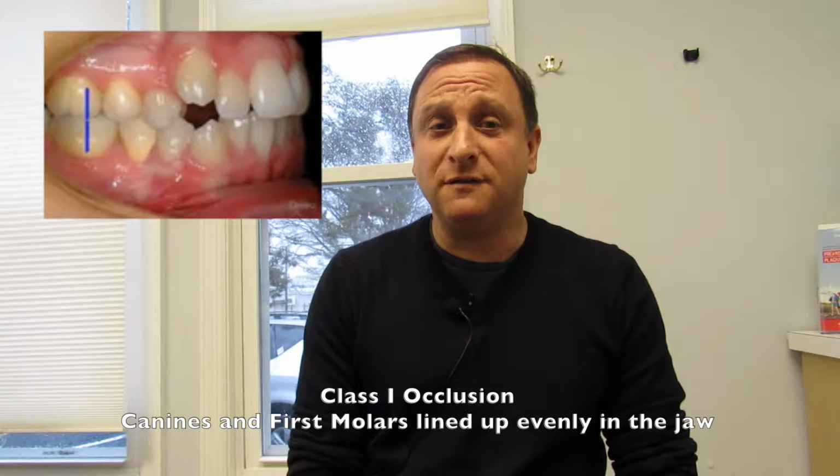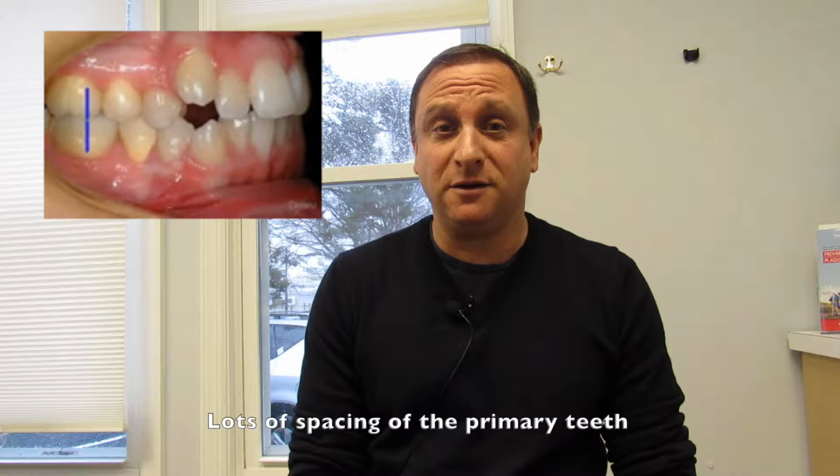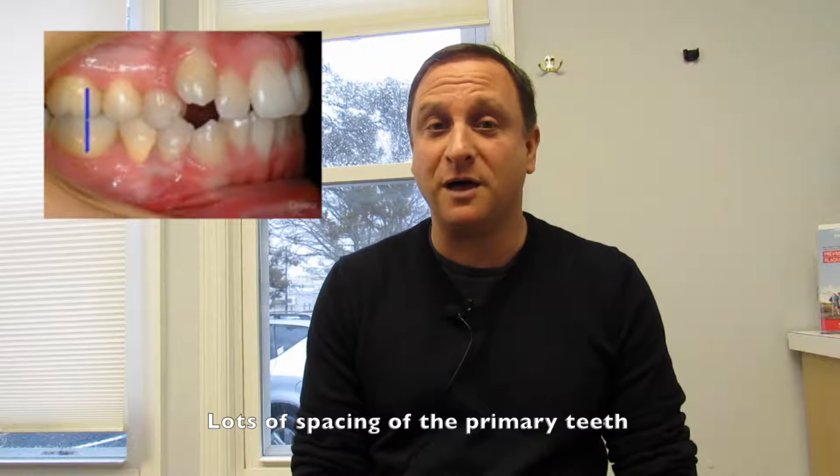We are also looking for lots of spacing of the primary teeth. Some people call this the ugly duckling stage because there's a tremendous amount of spacing in the arches. The reason this is good is the permanent teeth that are underneath those teeth are larger in size. So when the teeth fall out, in their space there's enough room for those teeth to erupt into place.